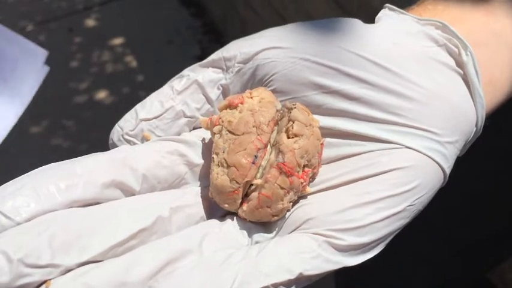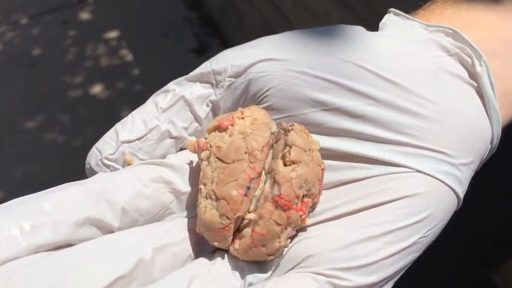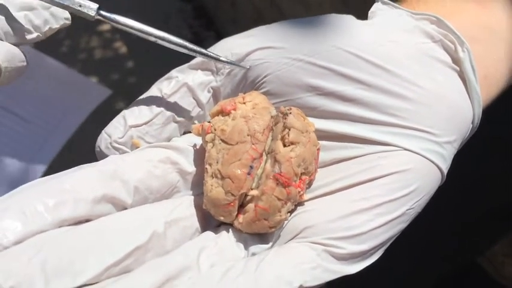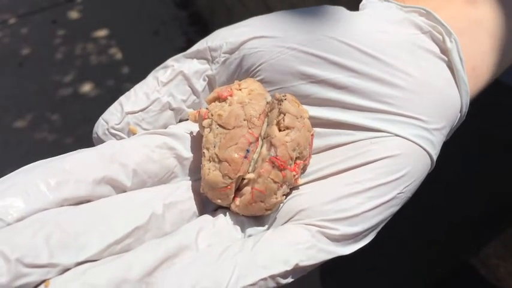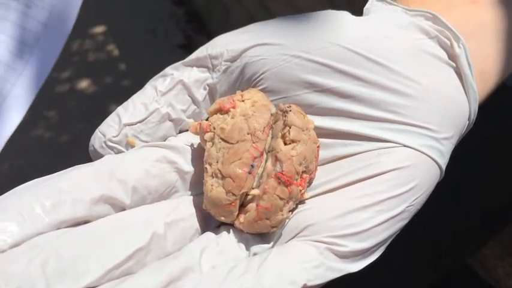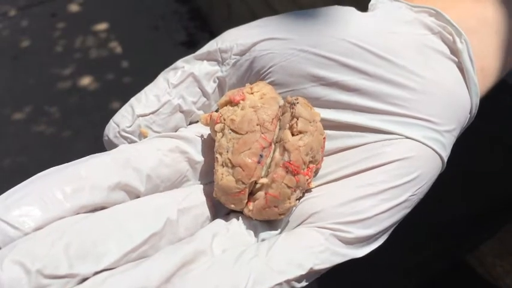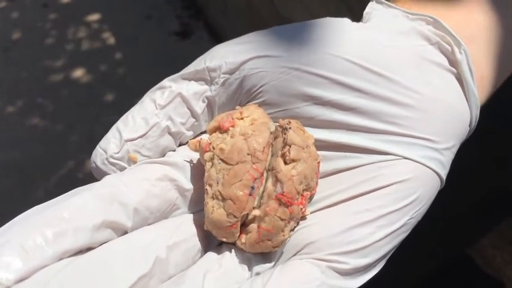Okay, so here we have our pig's brain, and the first thing I'm going to start with is the meninges, which is basically behind the brain, at the brain stem and the spinal cord. And basically what it does is it protects and insulates the brain stem and the spinal cord.